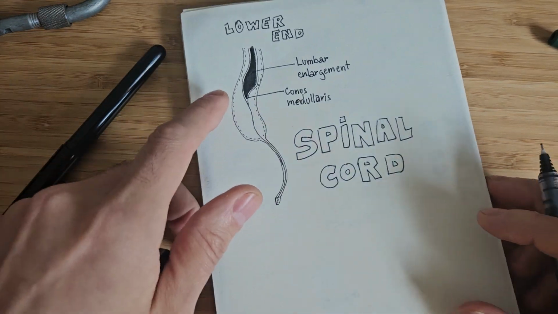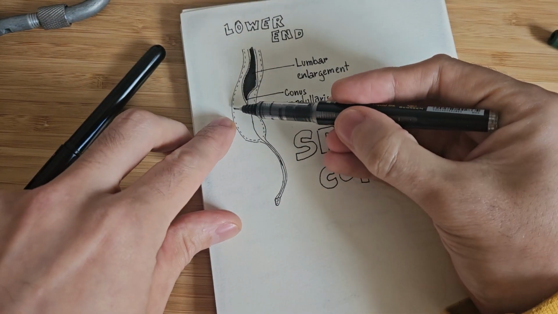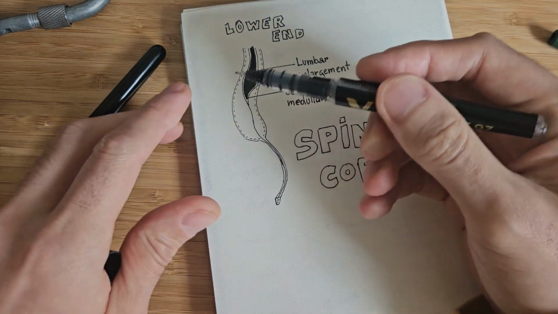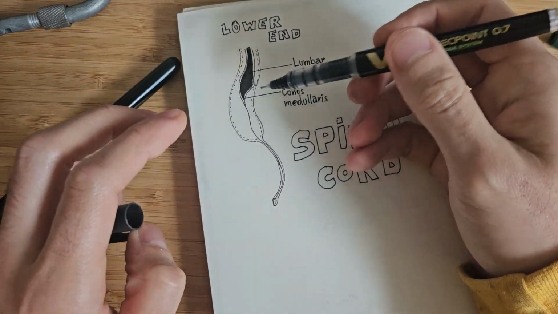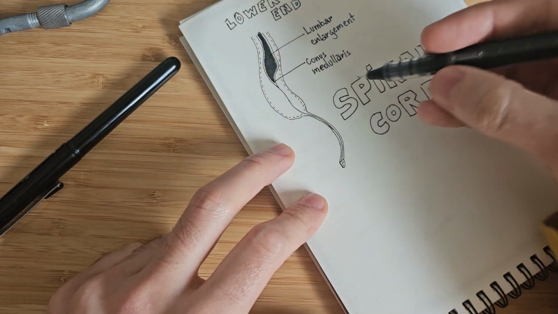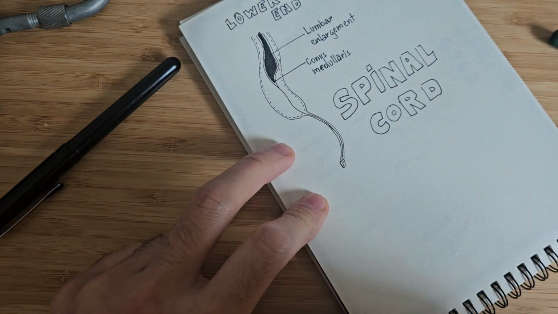And then we have this part here. These dotted lines are the representation of the arachnoid mater.